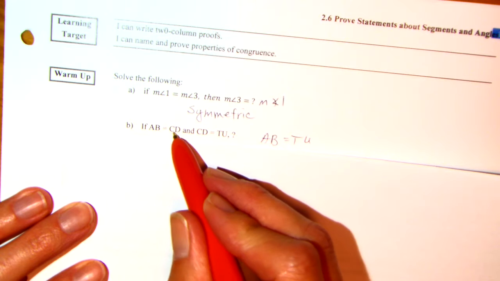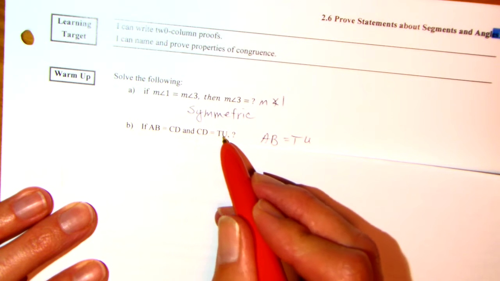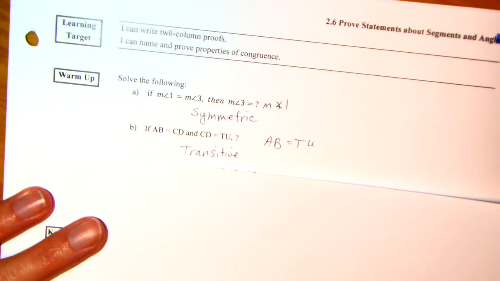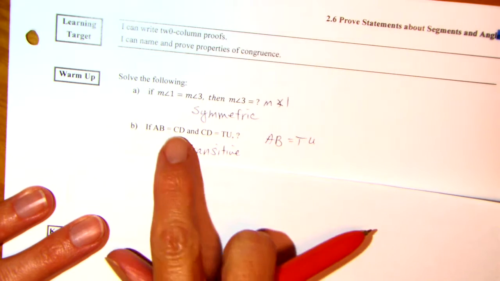If AB equals CD and CD equals TU, then AB equals TU. That is transitive. I like to say we cut out the middleman there. We get rid of those two insides.